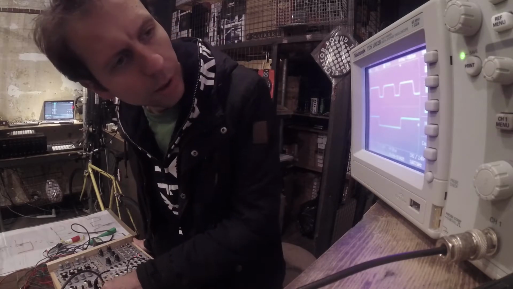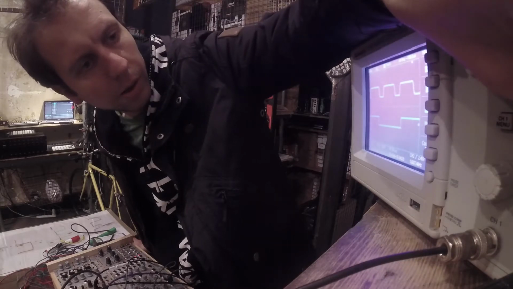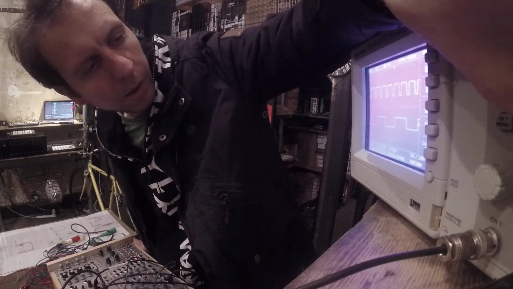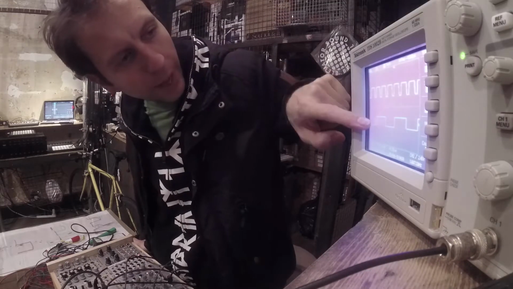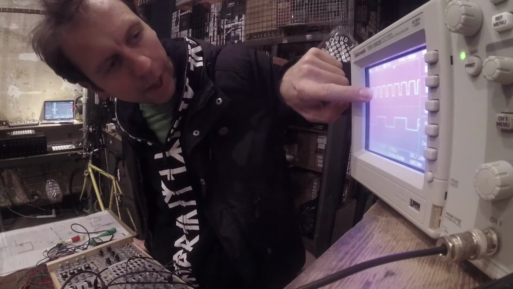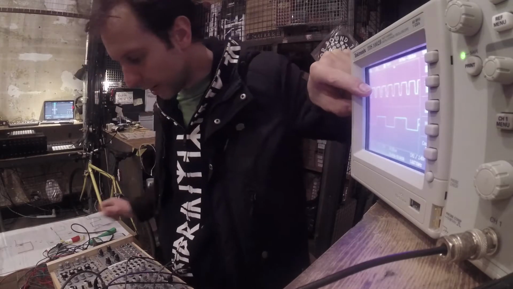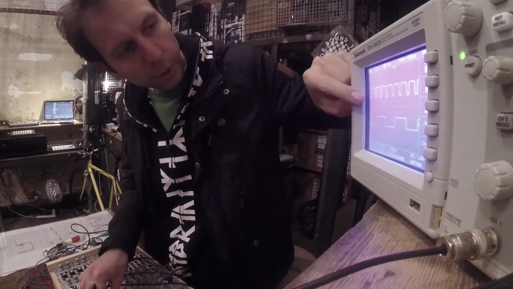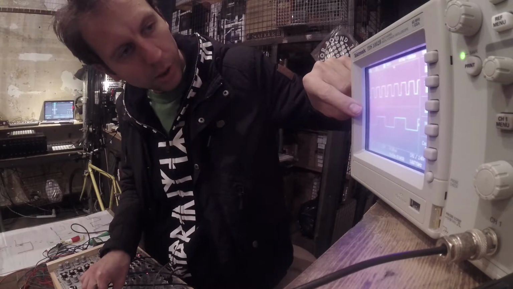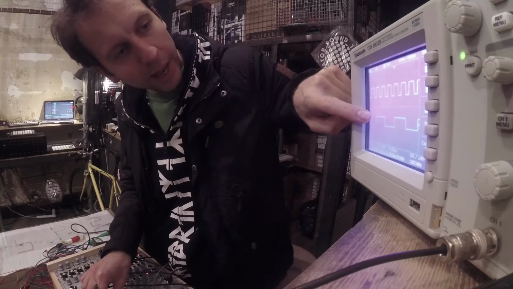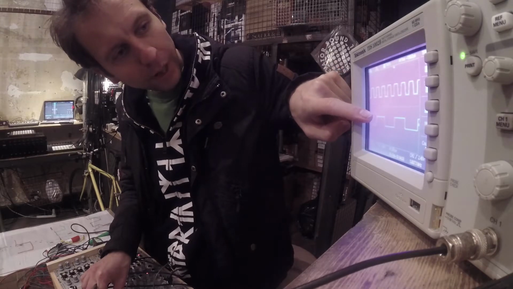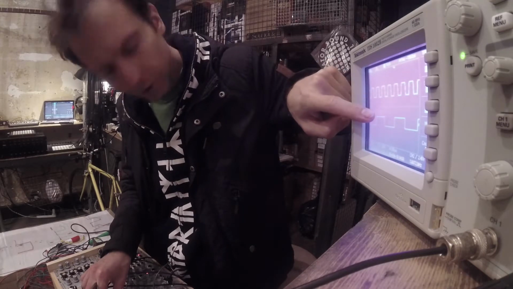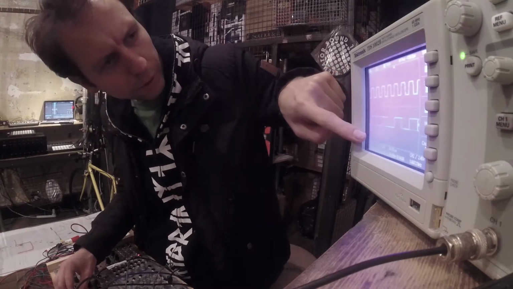Is this right? Let's just... Yeah, so what you would expect is that this flank going up would be a kind of fixed point. That's where it starts to trigger. And then you see that it's actually not releasing after the first... Is this right? CV1, 2?